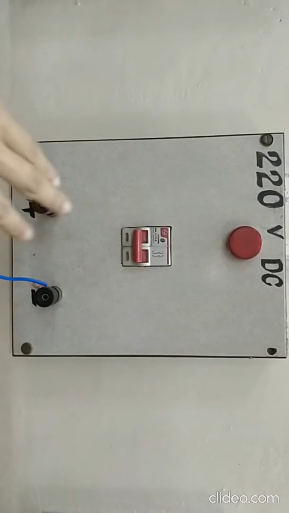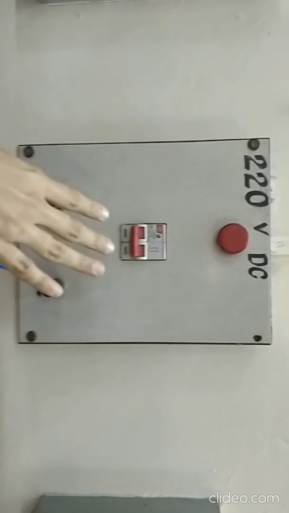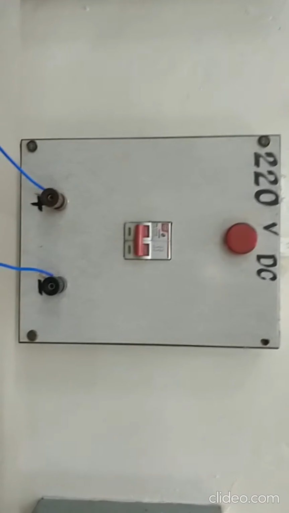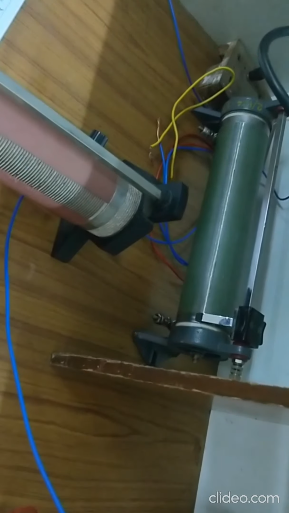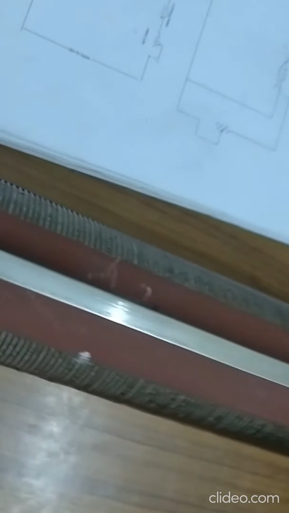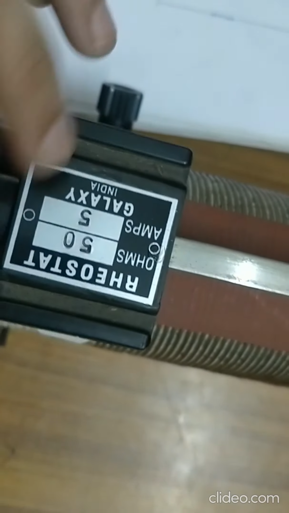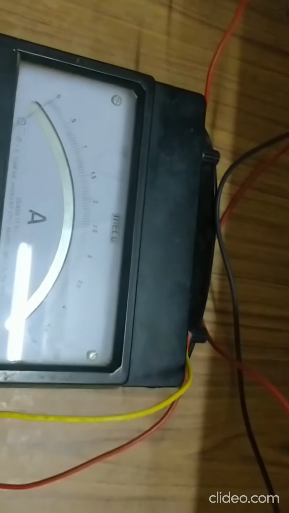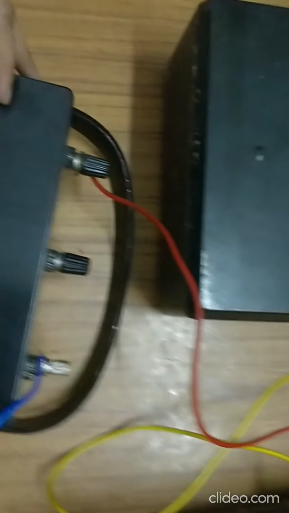Here we are giving a supply of 220 volt DC, with positive and negative terminals, and we have connected this to the 50 ohm 5 ampere resistance. As I have said, we have connected an ammeter in the circuit and also the voltmeter across it, so as to measure the voltage.